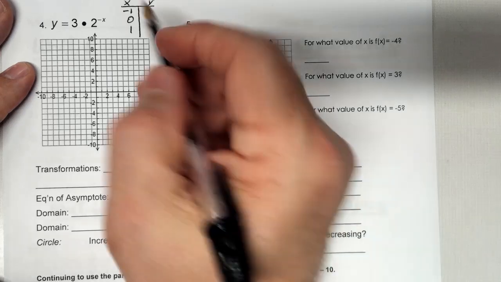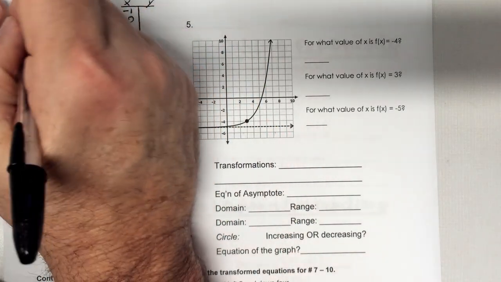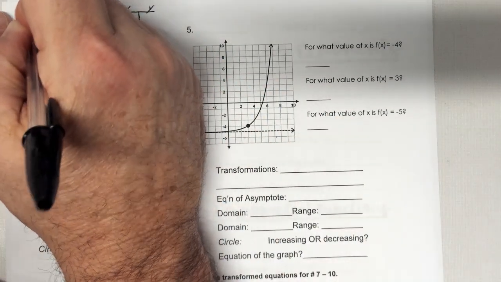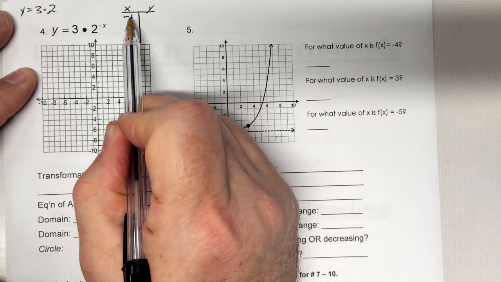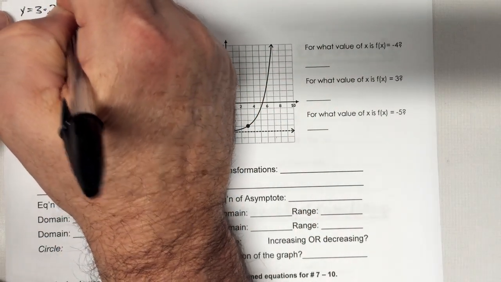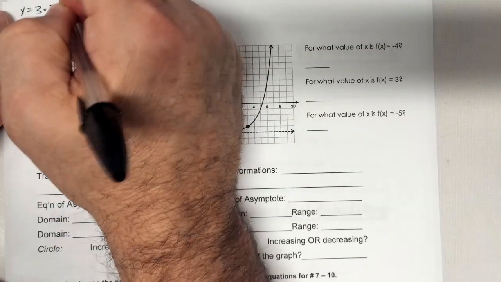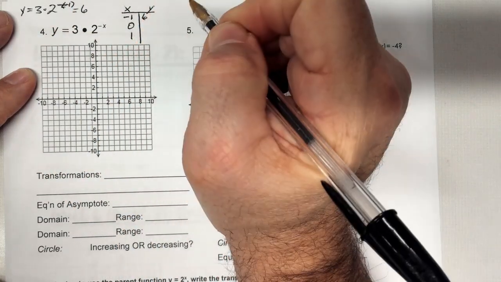So if my x is -1, then my y is going to be equal to 3 times 2 to the -x, and x is -1, so it'll be -(-1), which makes it a positive 1. So that's just going to be 6. So -1 will be 6.